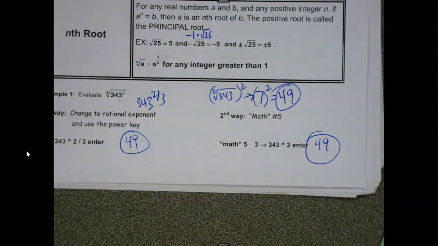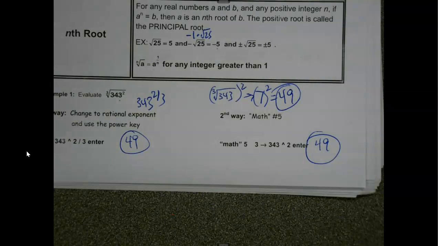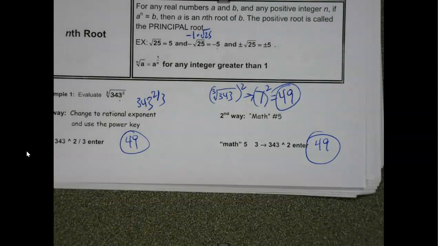You can break it into pieces, do the root first, and then do the exponent. Totally legal. So you got 3 different ways, 2 with some tech, and 1 using your noggin and your chart. They all get you there at the same time. So lots of options.